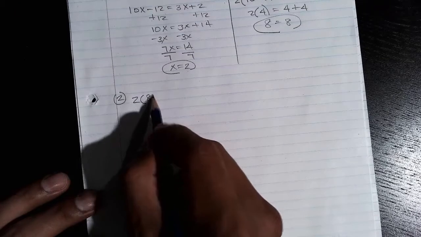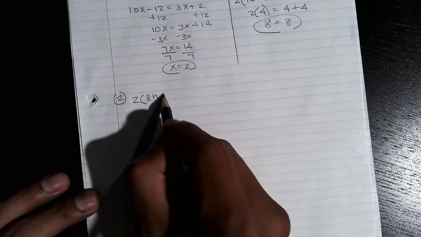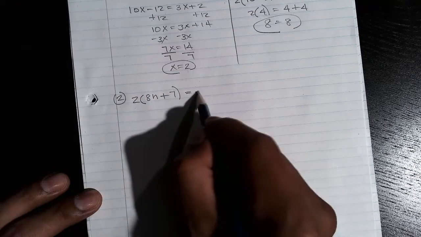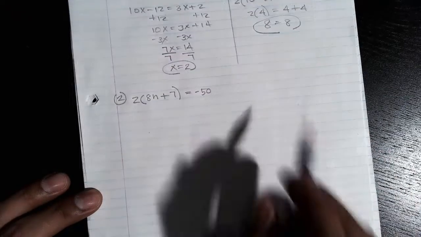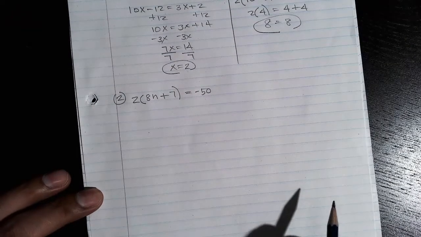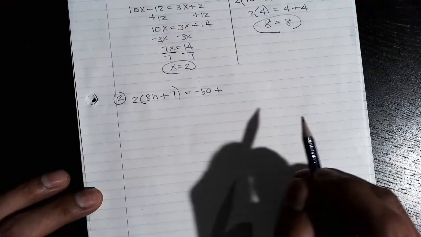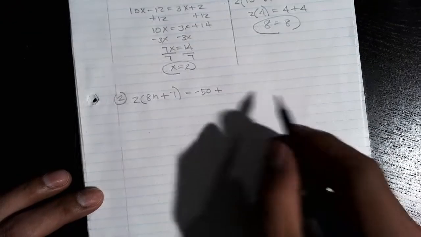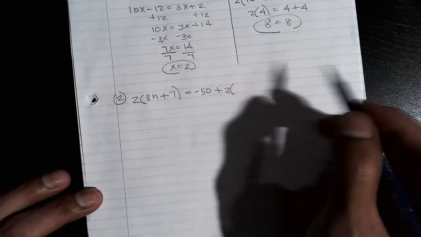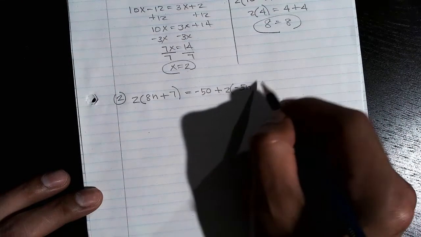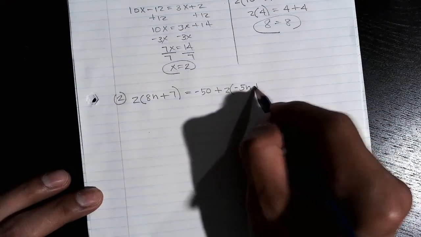2 times 8n plus 7 is equal to negative 50. Yes, it is very involved this time. But just make sure you go through all the steps correctly so that you shall arrive at the correct answer. So what do we have here?